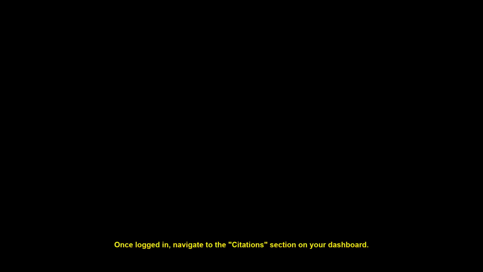Once logged in, navigate to the citations section on your dashboard. Here, you will find a comprehensive list of your existing citations. Select the citations you want to back up. If you wish to back up all your citations, look for the option to select all.